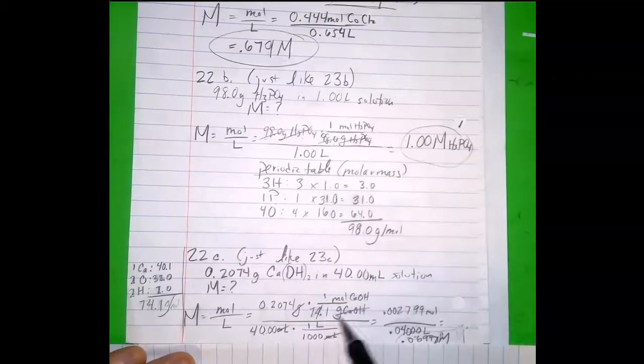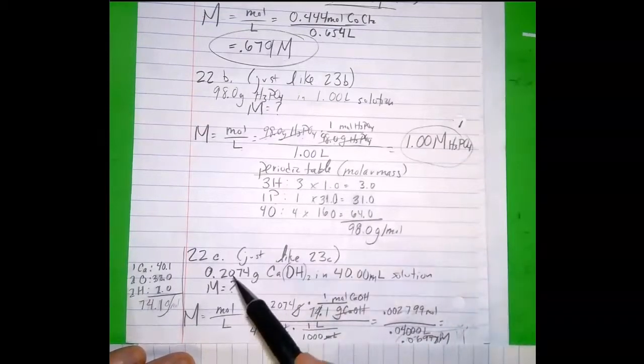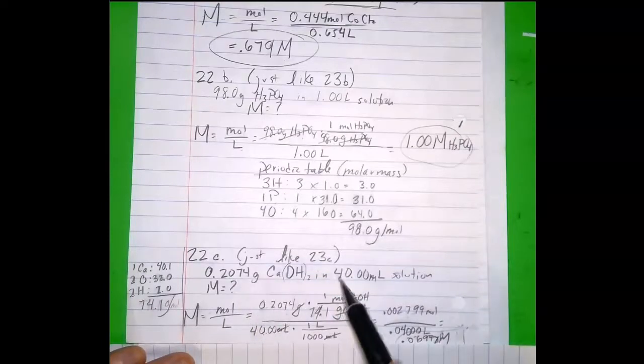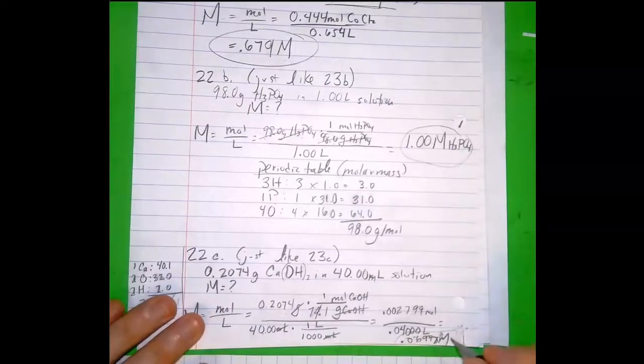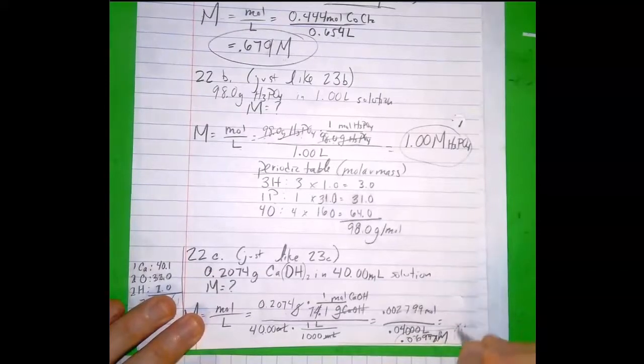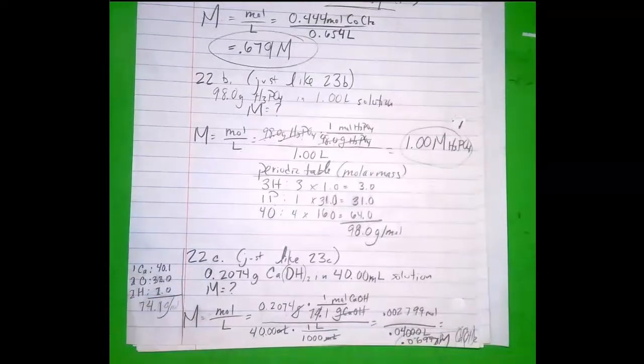0.2074 divided by 74.1 is 0.00279 moles. Then I got 40.00 divided by 1,000 is 0.04000 liters. I'm doing sig figs. That's why I have 4 significant figures, because they gave me four significant figures here and 4 here, so I'm carrying out 4. And then I divide, and my answer is 0.06998 molar solution of calcium hydroxide. Okay?